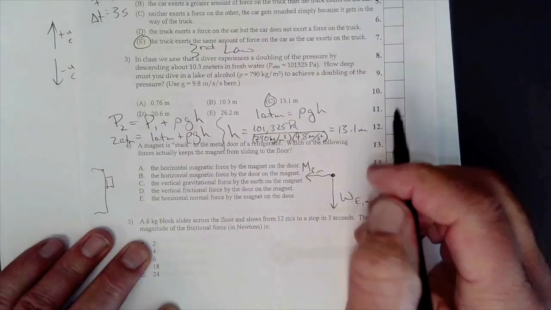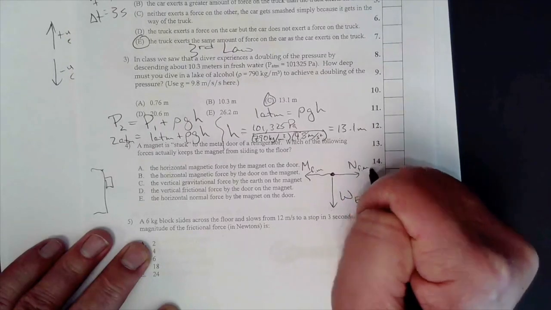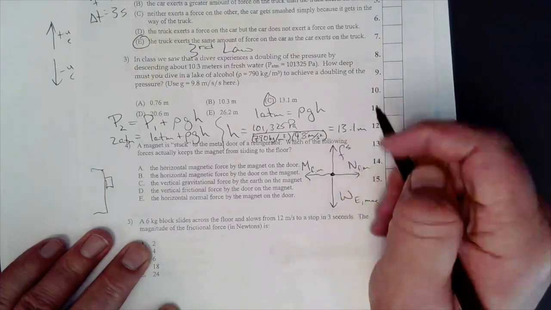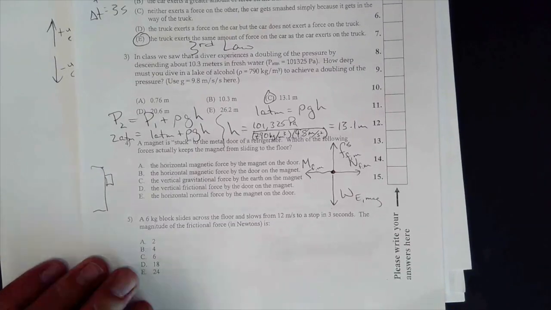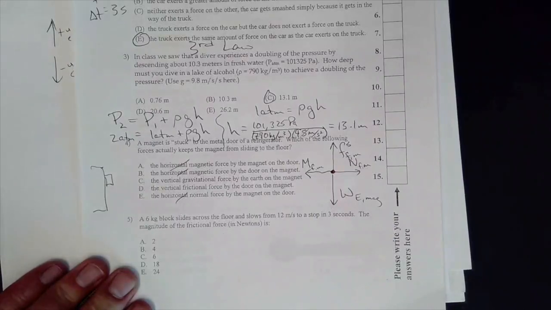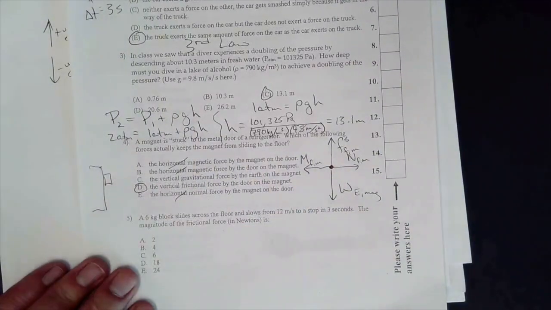And then I would have a normal force by the fridge on the magnet and a friction force. And because it's not sliding, this would be a static friction by the fridge on the magnet. Now, in order to keep something from sliding to the floor, I better have a vertical force, not a horizontal force. So these 3 answers can't be right. And if I want to keep something from sliding to the floor, I better have a vertical force that's up. And the vertical force that's up is this friction force. That's what's keeping it up.